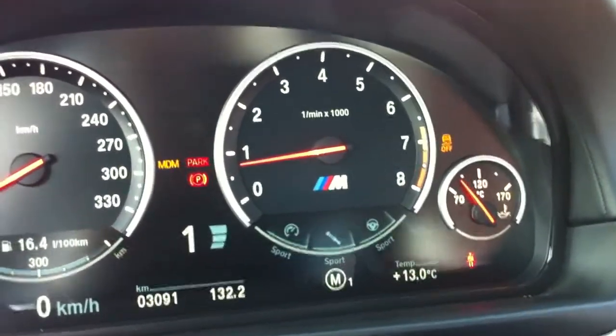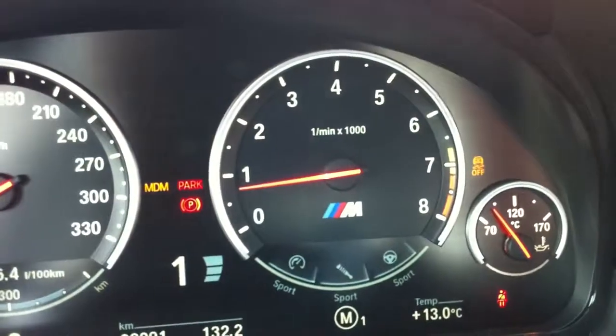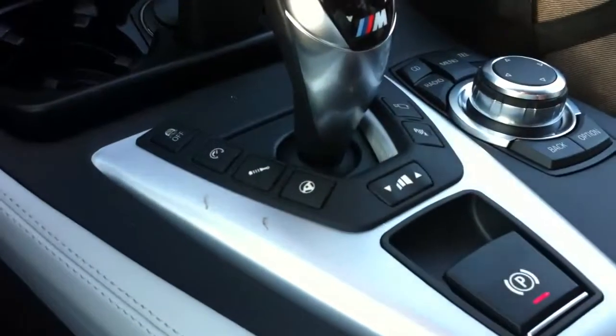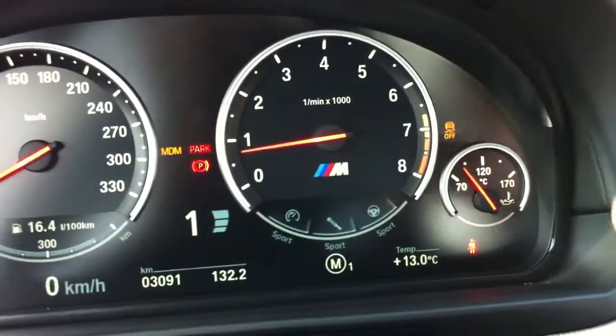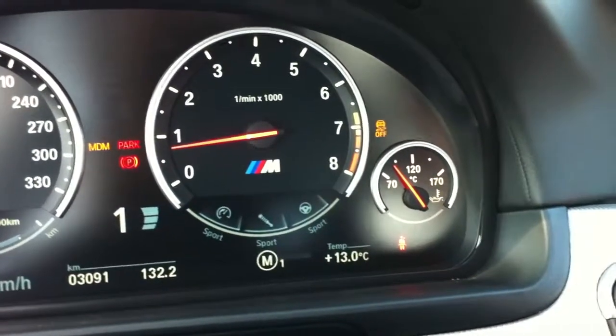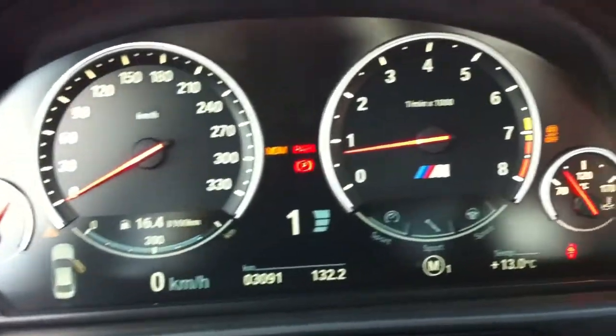And now you also have here a setting where all the systems are in sport. So engine dynamics are in sport, damper control is in sport, and Servotronic is in sport. And shift speed of the transmission is at its maximum with the three bars activated.